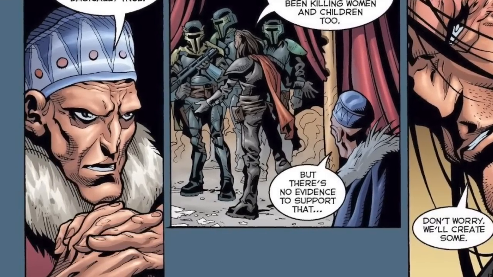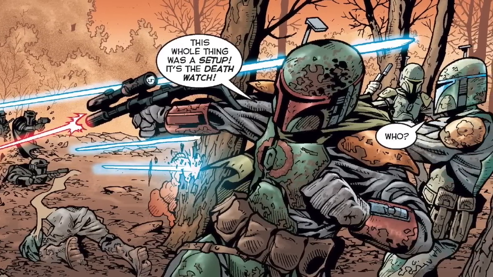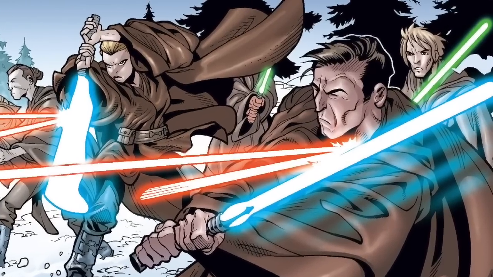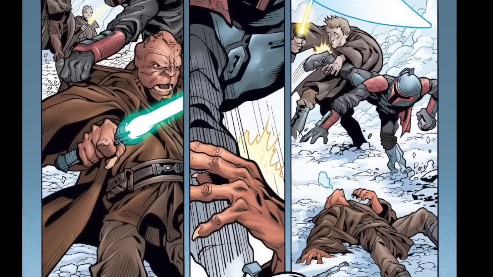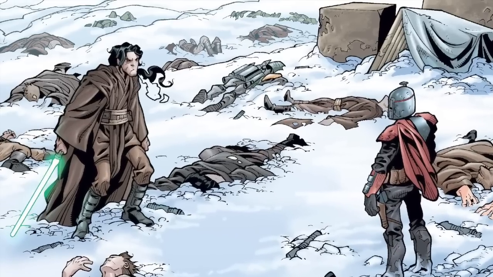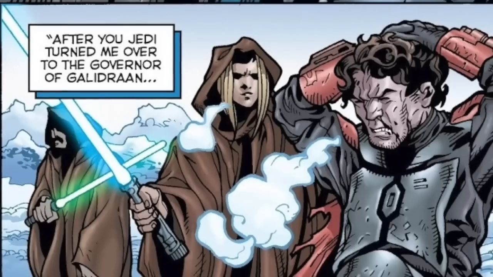Fett was attacked by Vizsla and Death Watch and had to flee, but on his way back to the base camp, the true Mandalorians encountered a Jedi strike team led by Jedi Master Dooku. In the ensuing shootout, 11 Jedi were taken down, 6 of which were taken down by Jango himself, something Dooku observed firsthand.